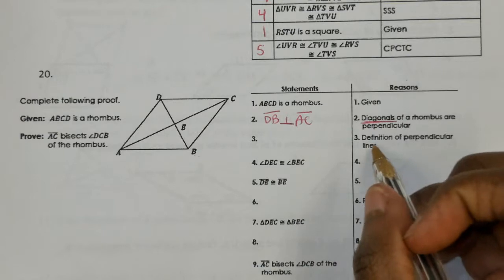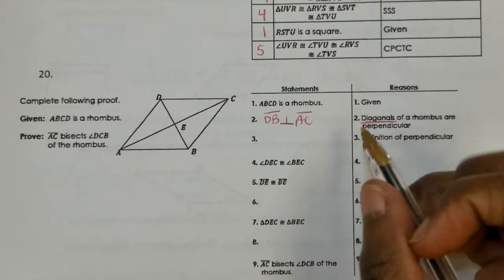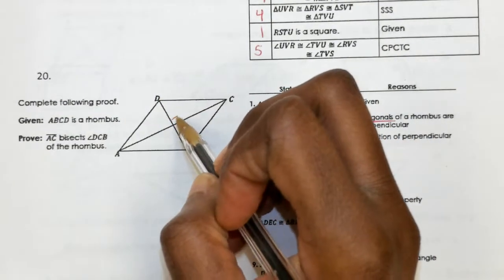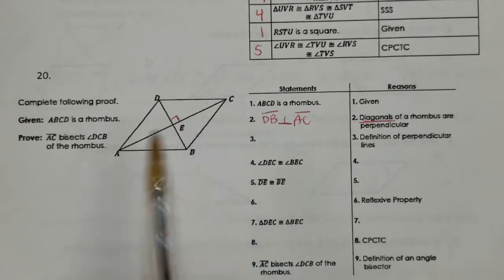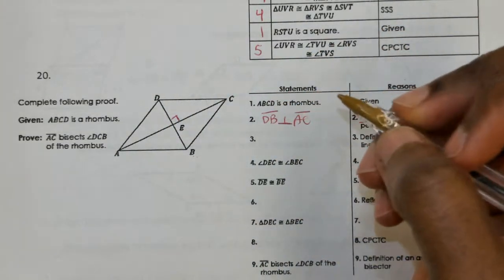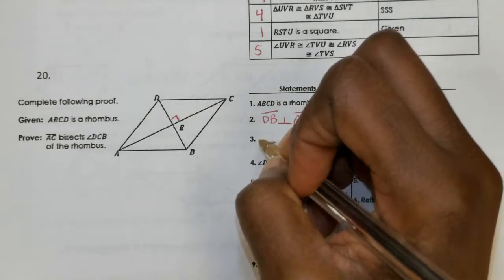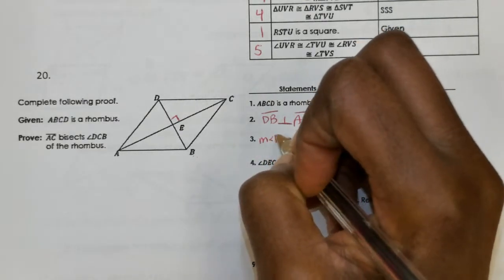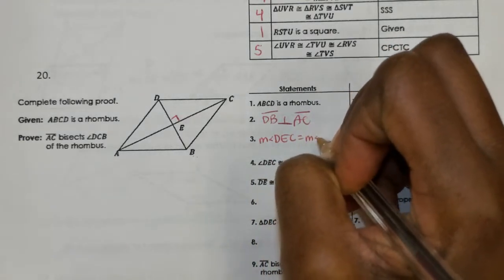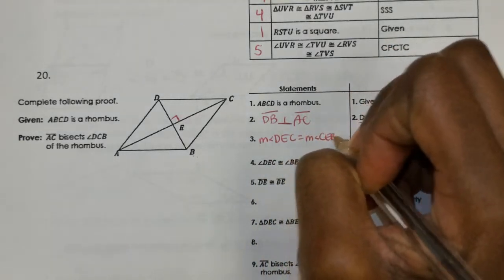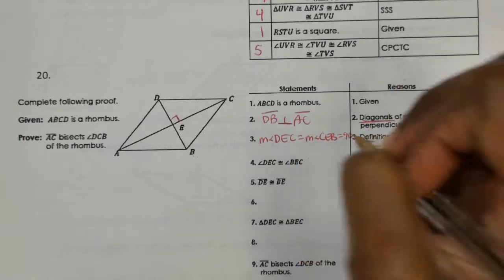Definition of perpendicular, what does that mean to us? Well, that means that the angles are congruent. So all of these are going to be 90-degree congruent angles. So that means the measure of angle DEC is equal to the measure of angle CEB, and they're both 90.